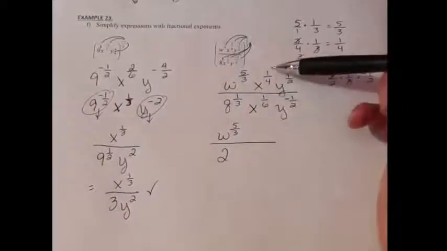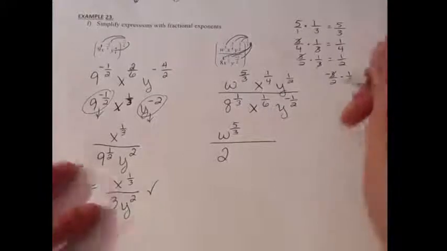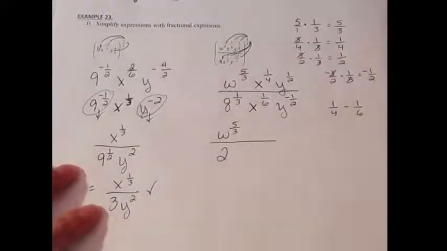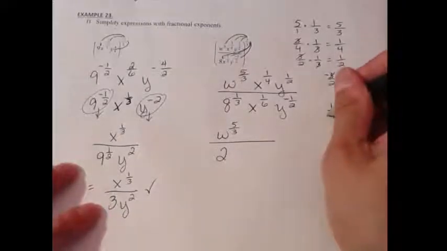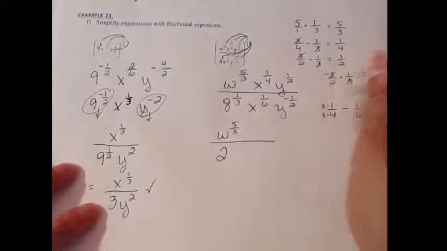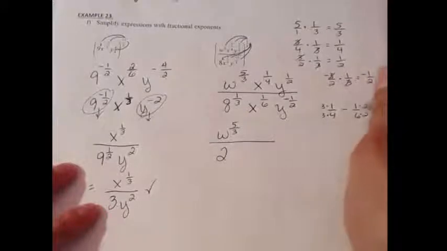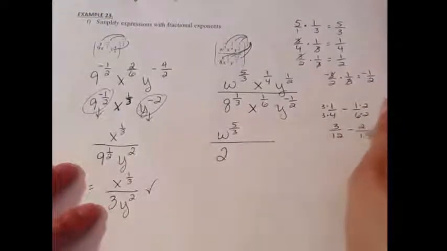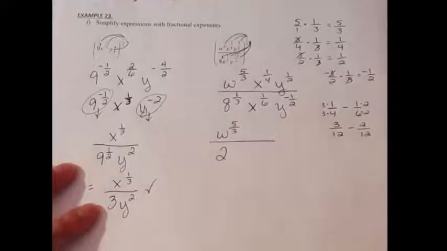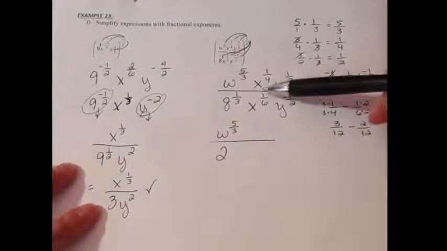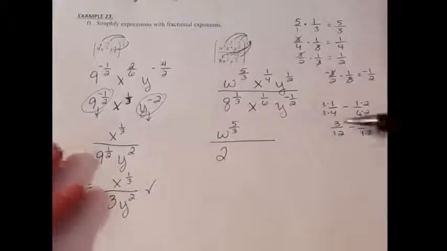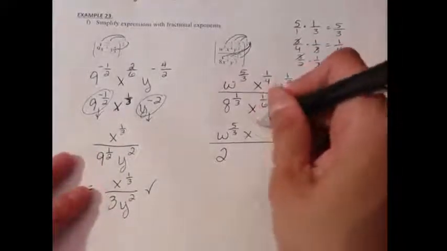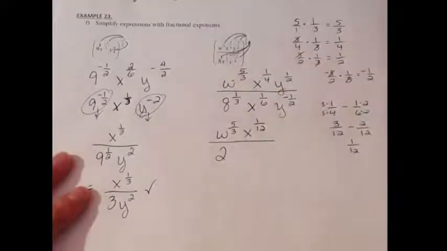Quotient rule, keep the base, subtract the powers. So let's go ahead and do 1/4 minus 1/6. When we subtract fractions, we need an LCD. So I'm going to multiply the first fraction by 3 and the second fraction by 2 so that I have common denominators. So I have 3/12 minus 2/12. That means my numerator was larger than my denominator. 3/12 minus 2/12 is 1/12, and that's going to stay in the numerator with x.